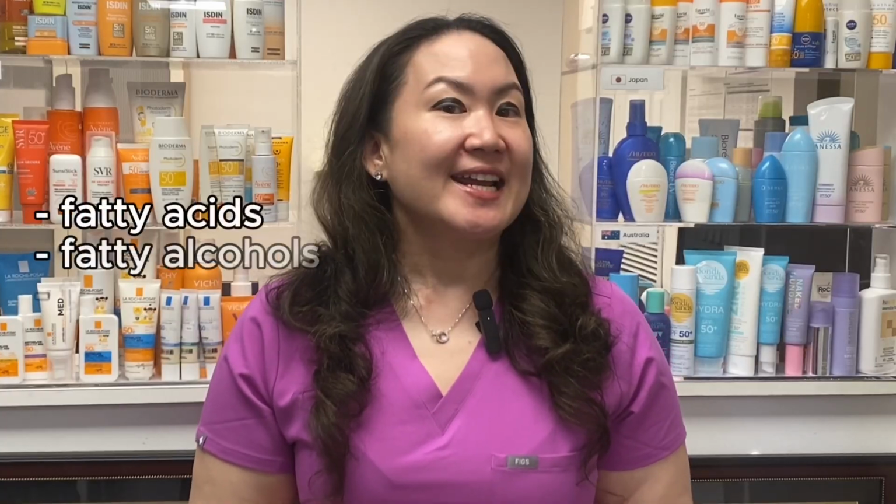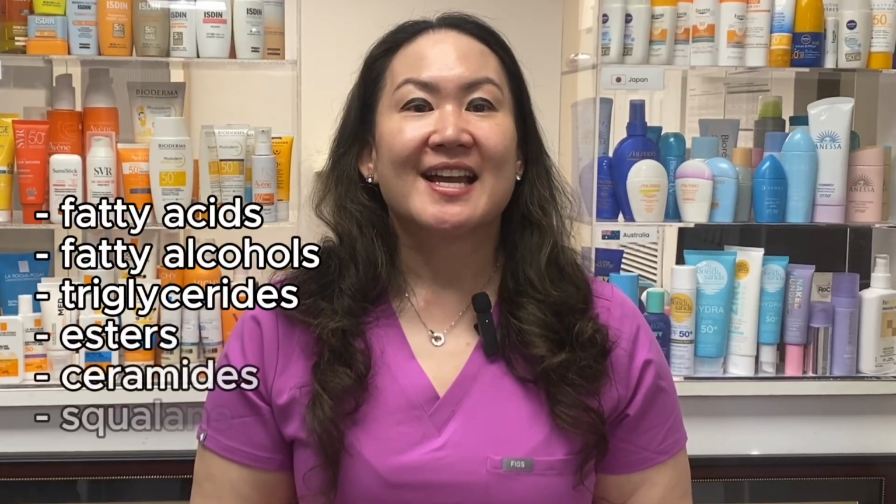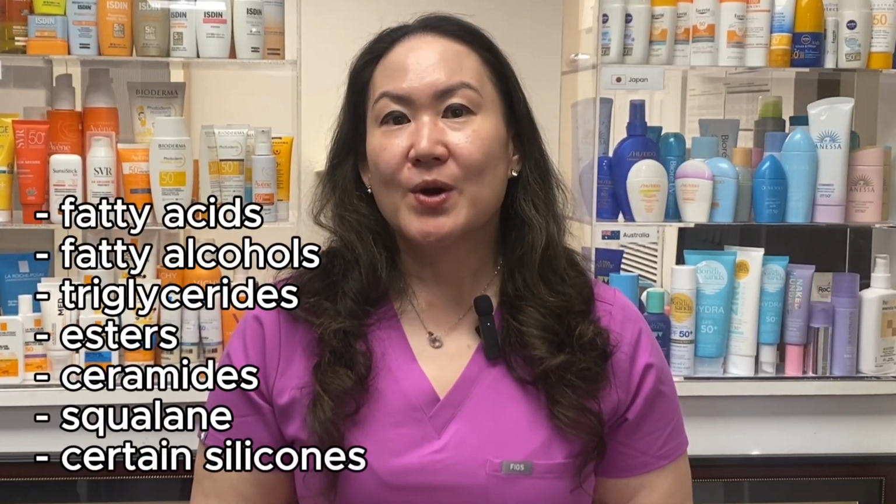Examples of emollients include fatty acids, fatty alcohols, triglycerides, esters, ceramides, squalane, and certain silicones. Emollients modestly reduce water loss, but their primary function is to improve texture, comfort, and barrier integrity rather than directly hydrating the skin. Finally, we have occlusives.